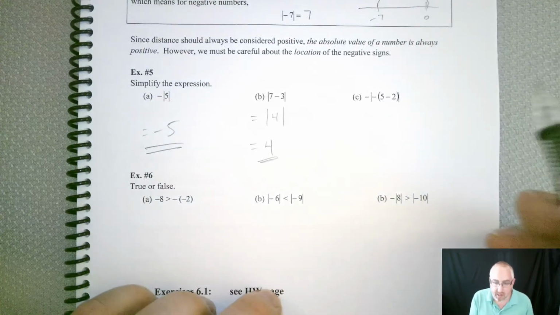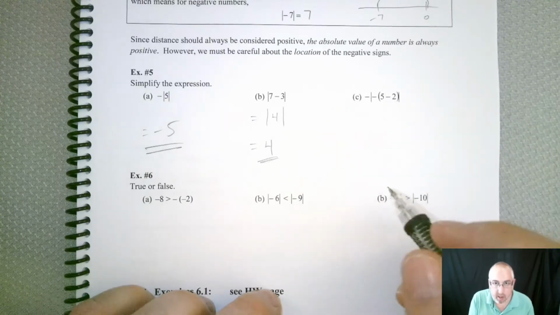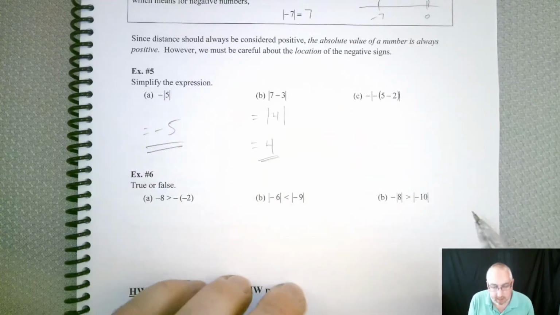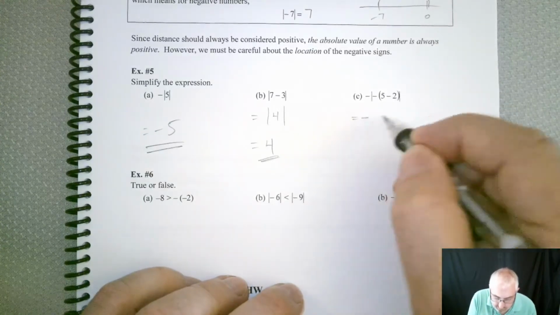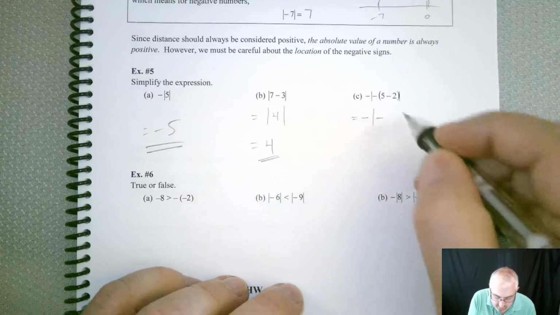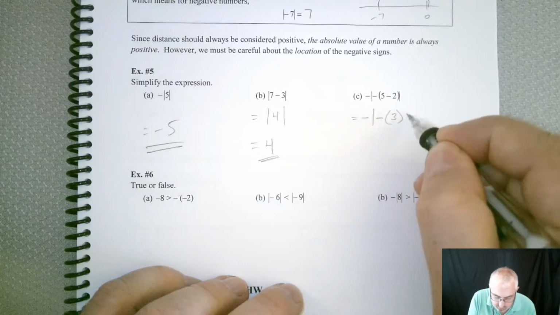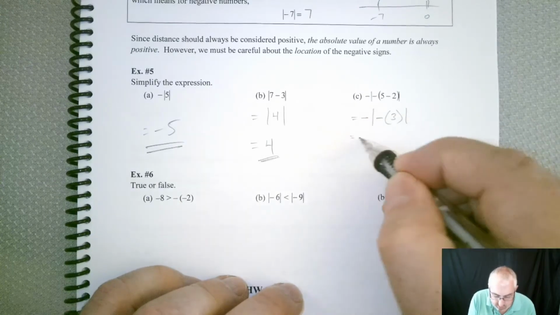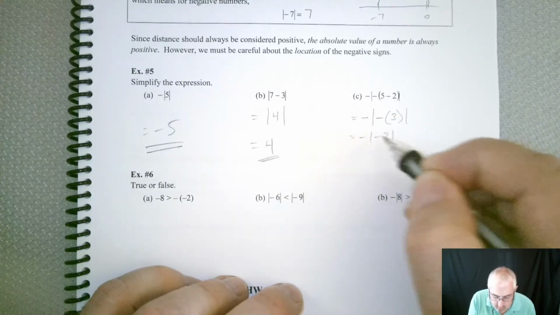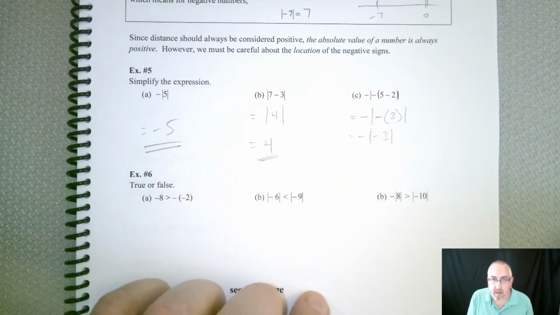Again, we want to be really careful. We've got a couple of negatives in here. We've got some subtraction going on. Let's break it down step by step. So now, if we keep the negative in front, the negative on the inside, 5 minus 2 better be 3. Now, we really don't need the parentheses, so let's just rewrite it real quick. So we've got the negative of the absolute value of negative 3.